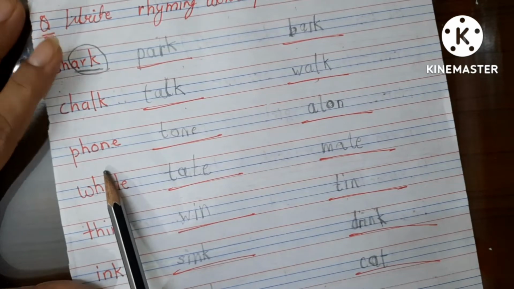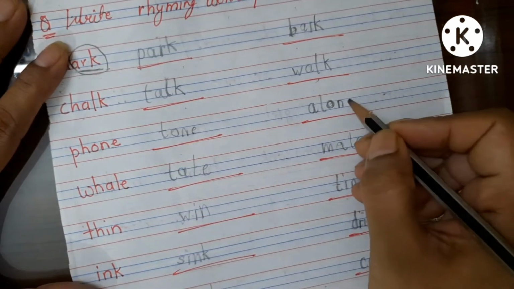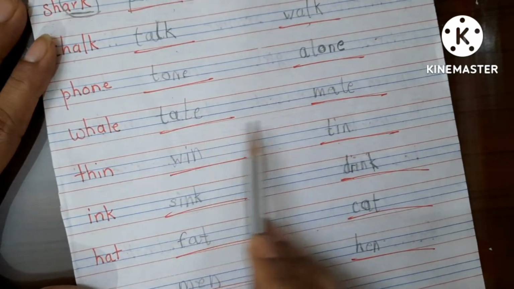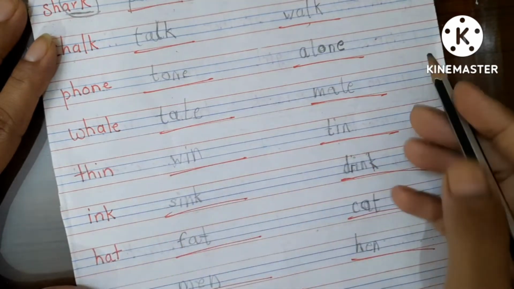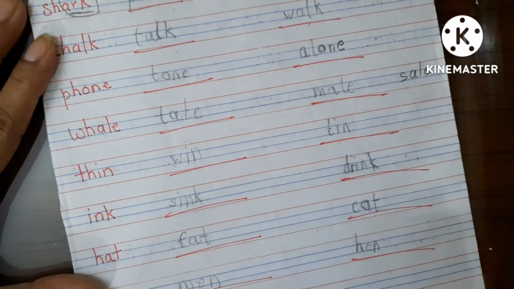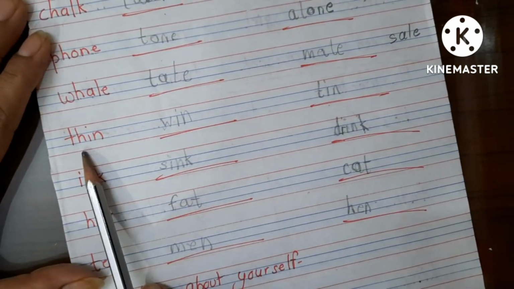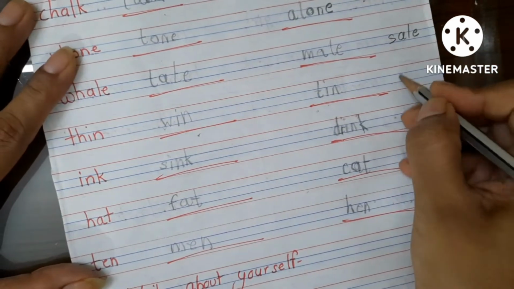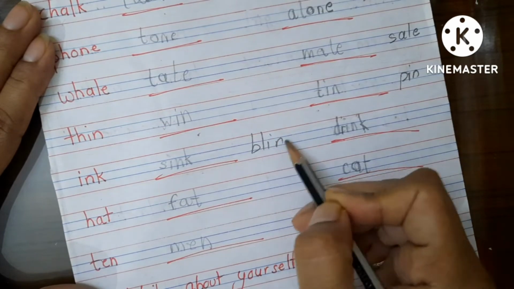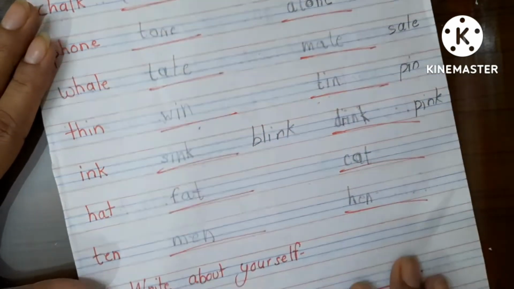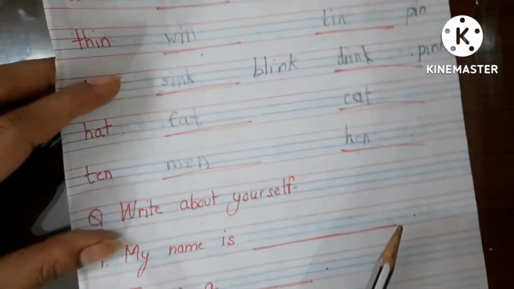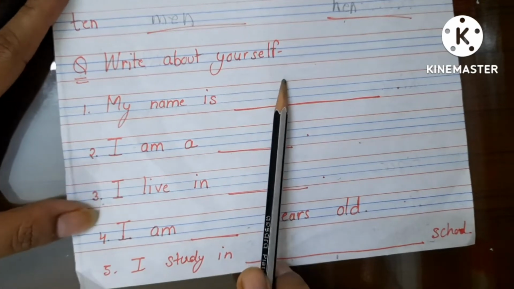Phone, so phone, tone, alone. Whale, tail, male. There can be sail and many other words. Thin, win, tin or pin. Ink, sink, drink, blink, pink. Hat, fat, cat, mat, rat. Then ten, men, hen.